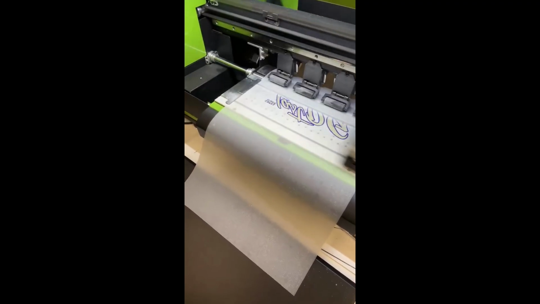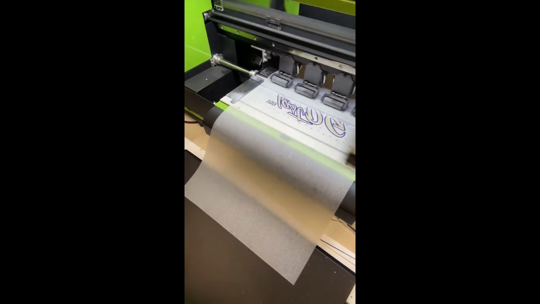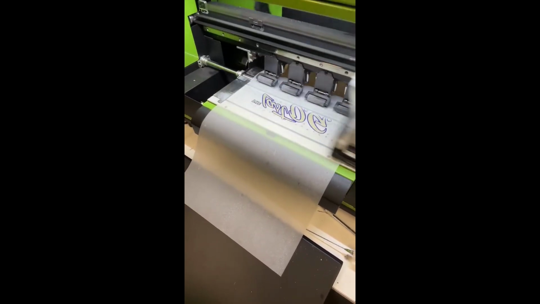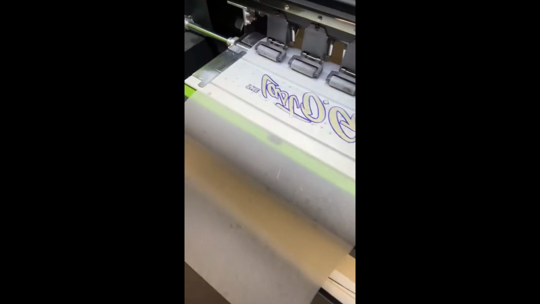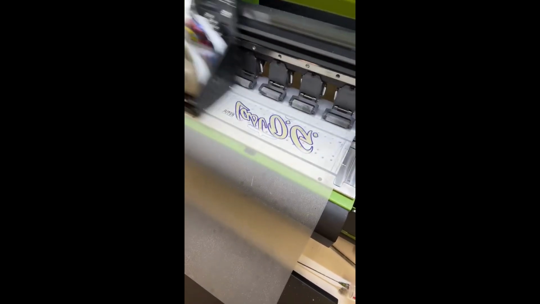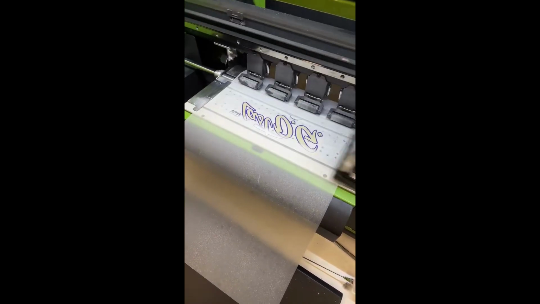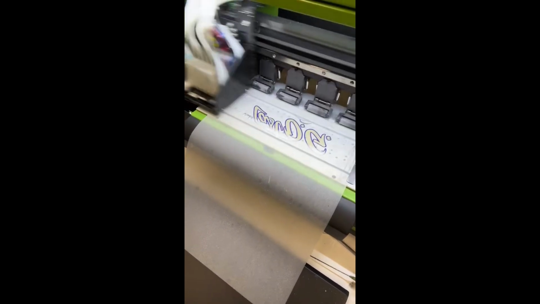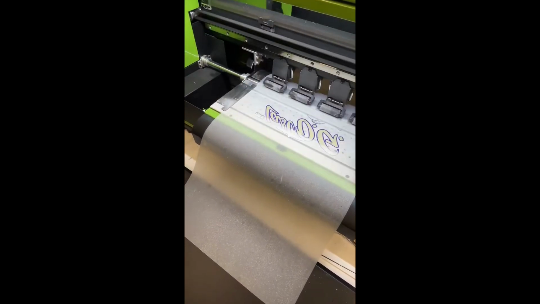If you've heard of a dual head printer, it has a color head at what we call the front, or what you would probably say is the back of the carriage, and then it has the white at the front. So you can see that it's reached the white head now. Now it's laying down the white.